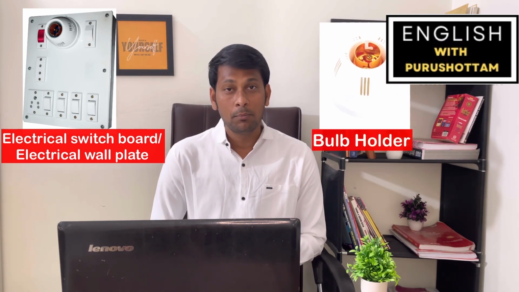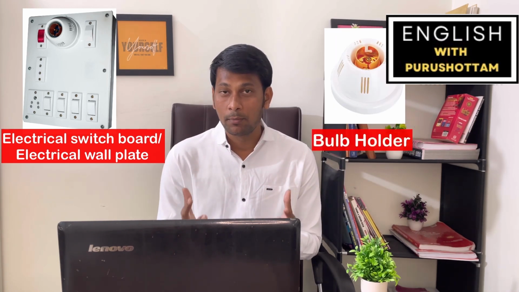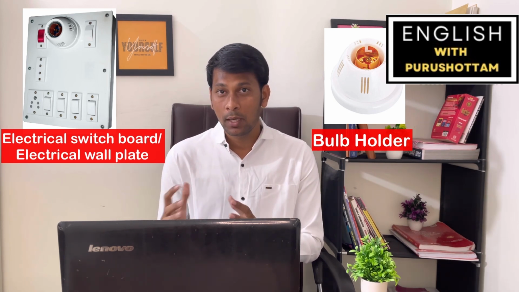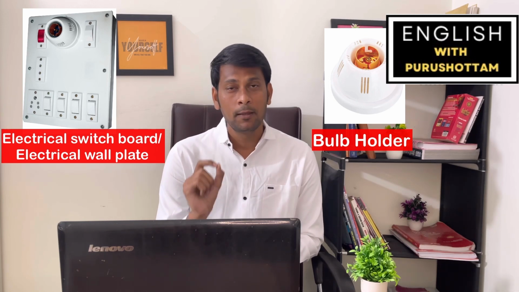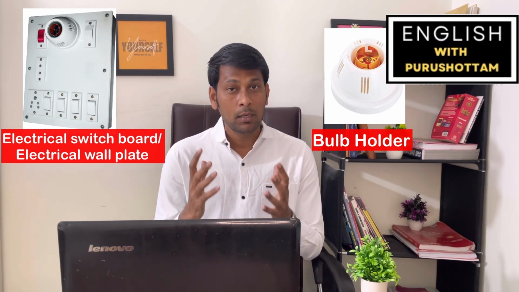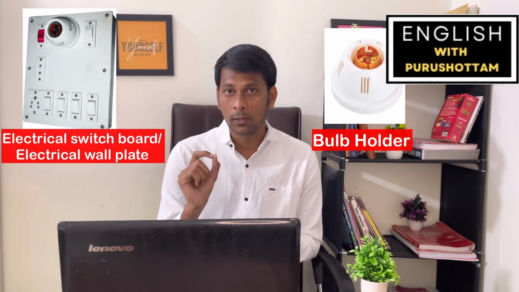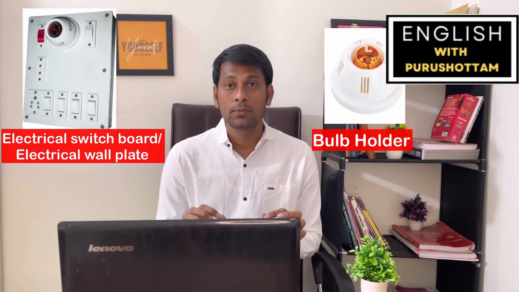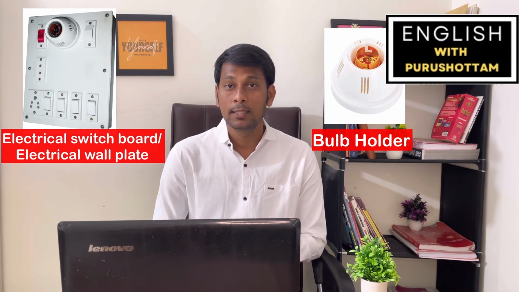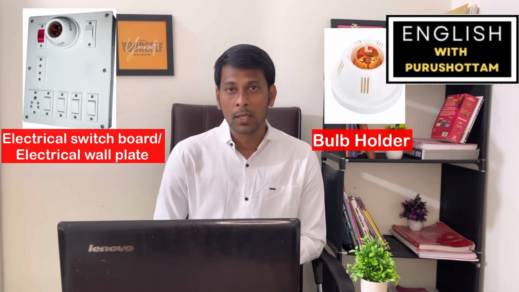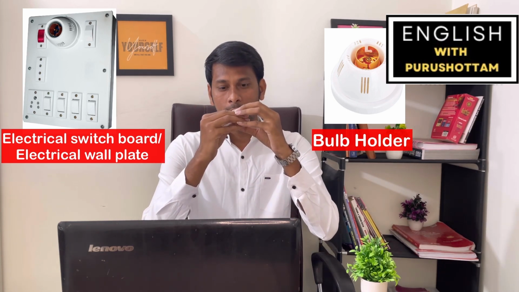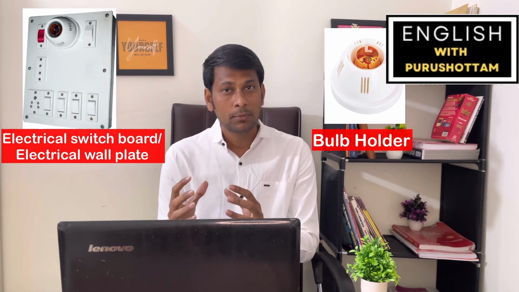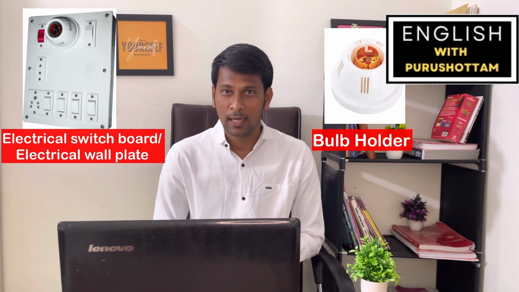Then we do have a bulb holder on an electrical switchboard, but it's very rare to find a bulb holder on an electrical switchboard nowadays because it is old technology. Nowadays we have these bulb holders directly installed on walls and not on electrical switchboards. But yes, sometimes you may come across electrical switchboards where these bulb holders are installed. A bulb holder holds a light in such a manner that it does not fall down, and it provides power to the bulb so that it throws light. So it works that way.